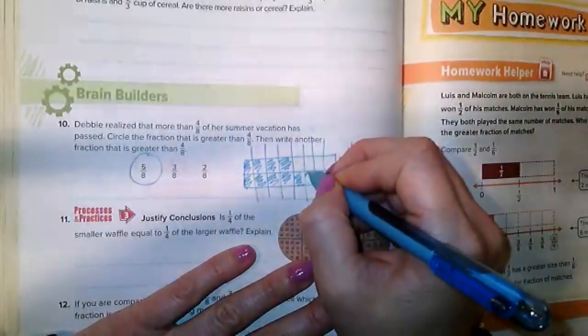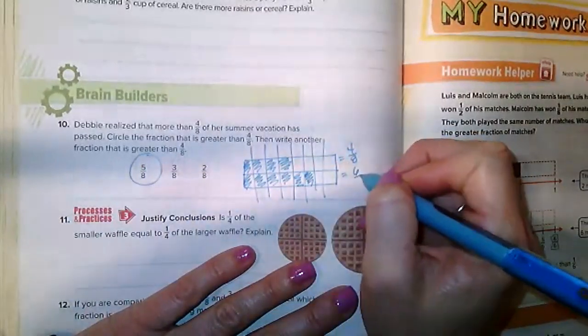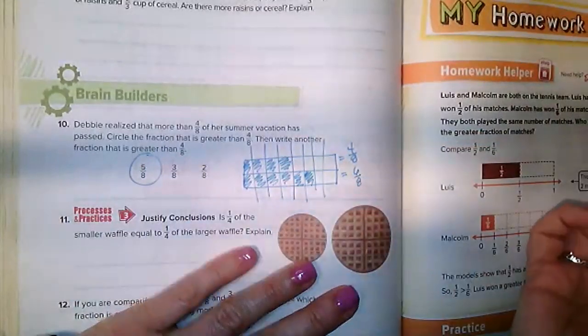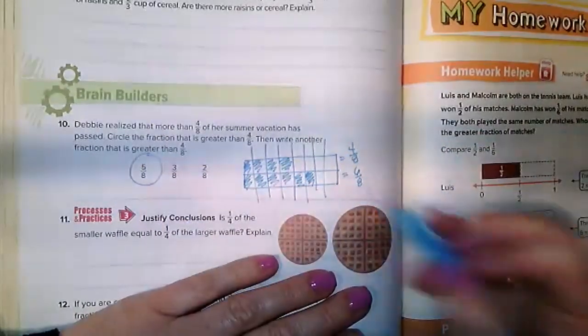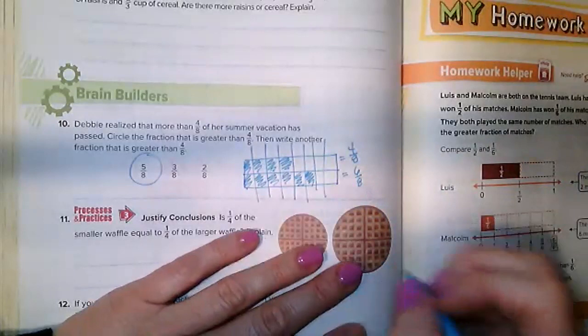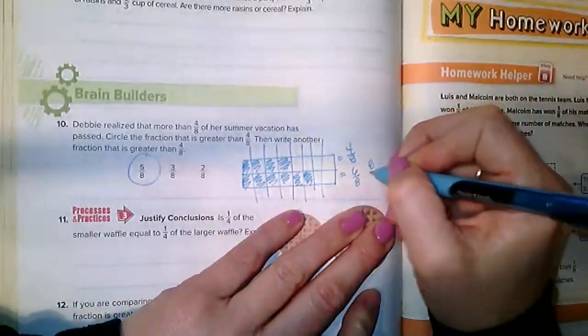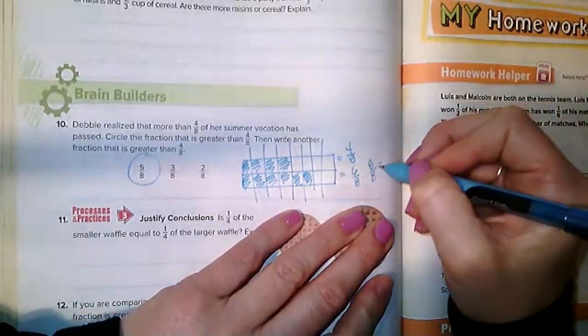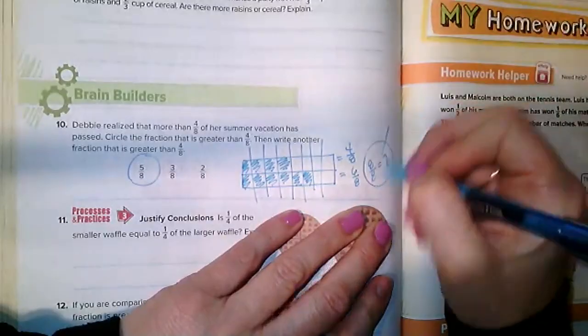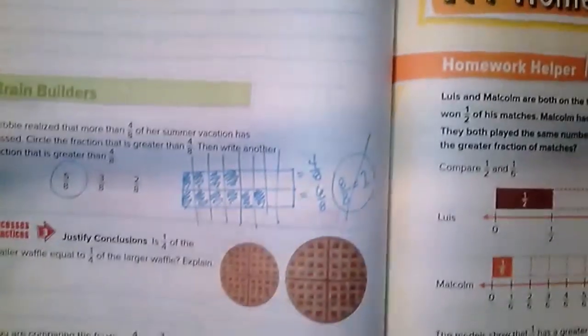Well, what about 6/8? That one would be a good one, right? Or even 7/8. Okay, couldn't put 8/8 because that is not a fraction. That is one whole, right? Couldn't be 8/8 because that equals one whole, and that is not a fraction.